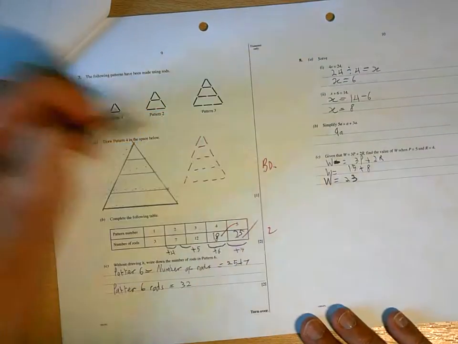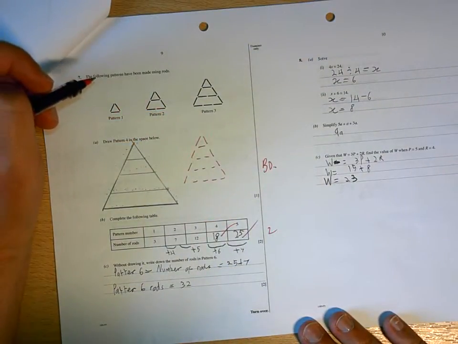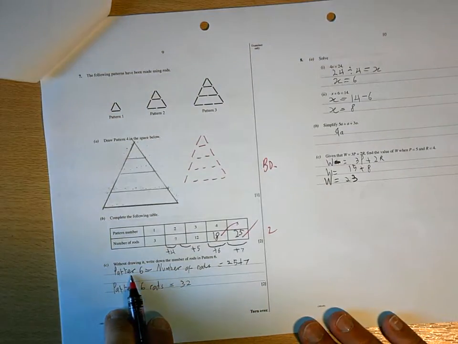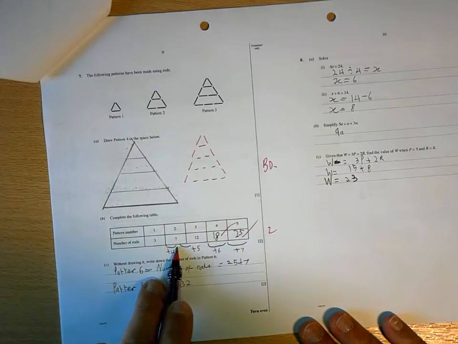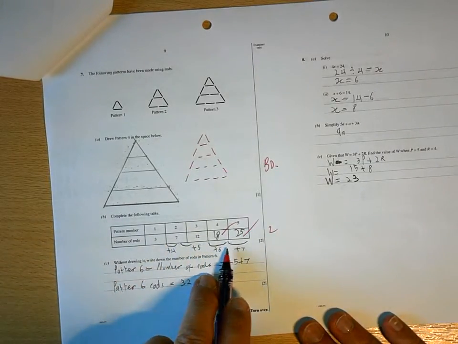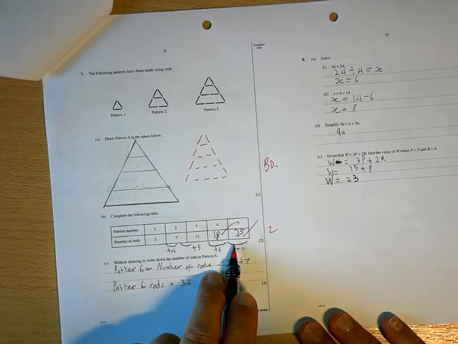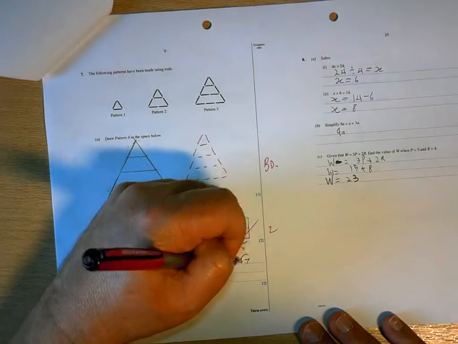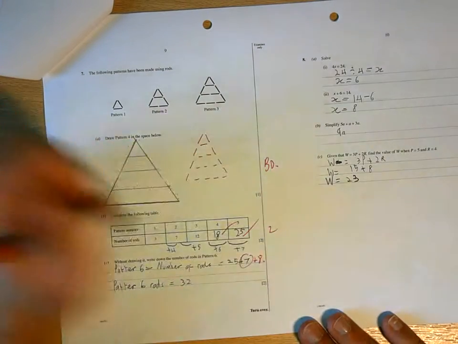You are going to get these marks, and pattern 6. So to go from there to there, you add 4, add 5, add 6, add 7 to get to the 25. So what you need to be doing now is adding 8.